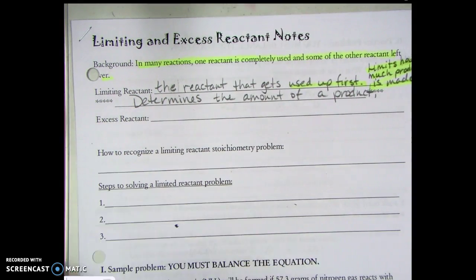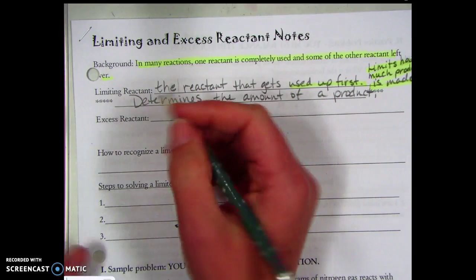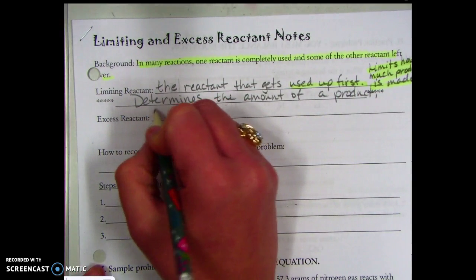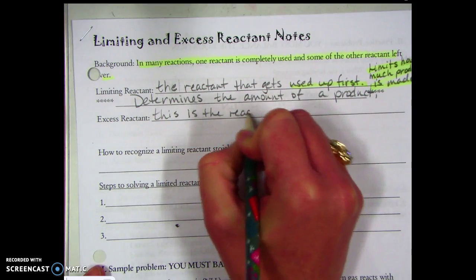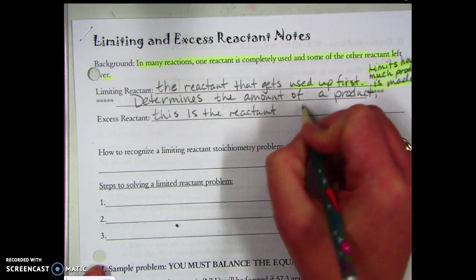Okay? My excess reactant is the one that's left over. So this is the reactant that is left over.